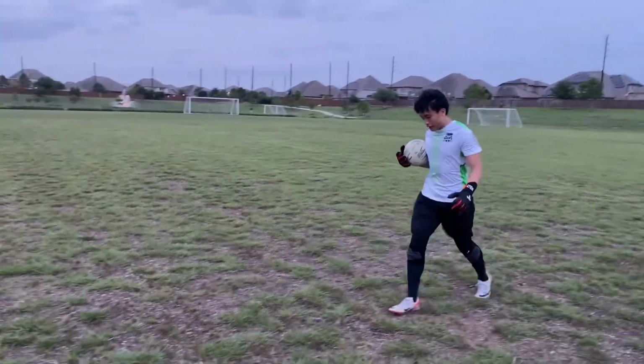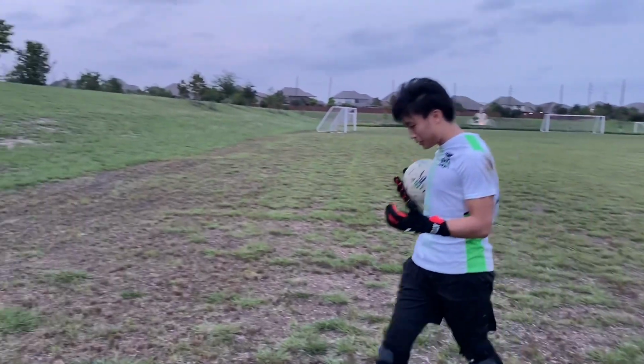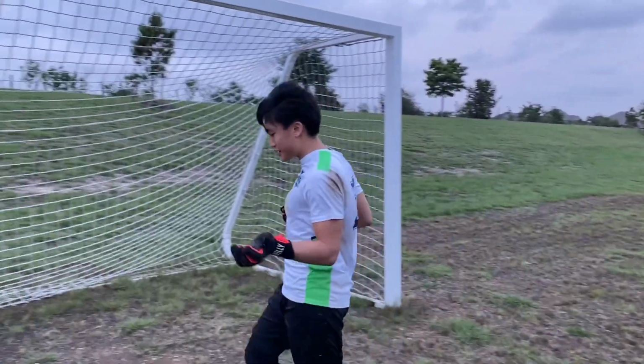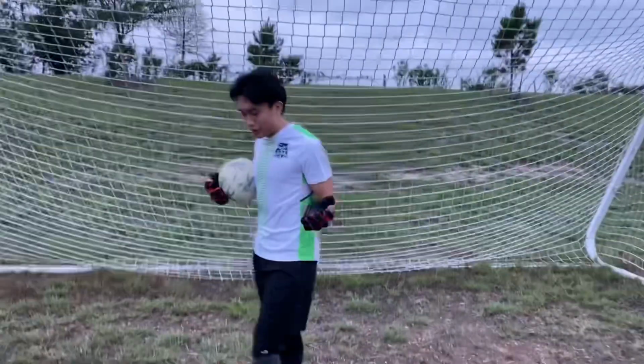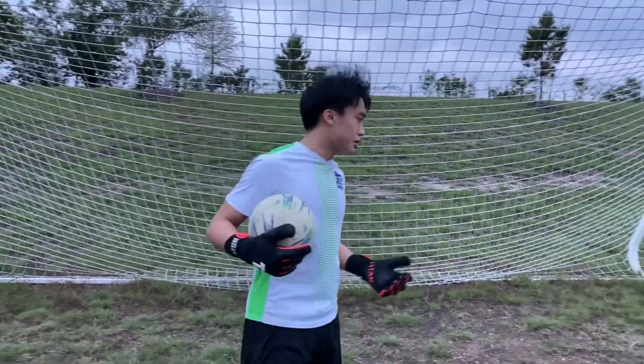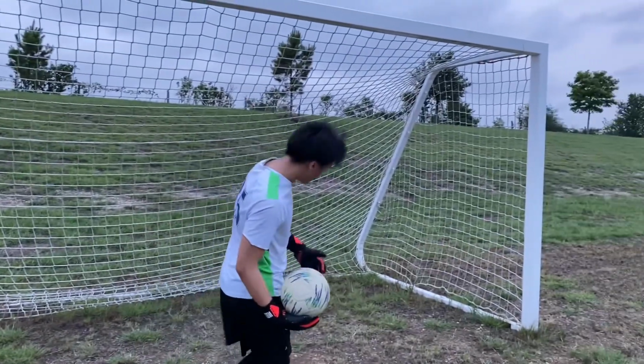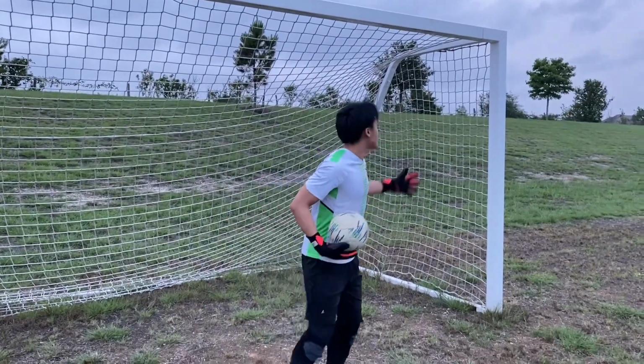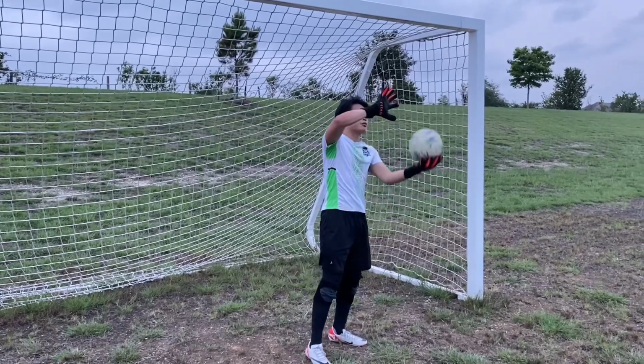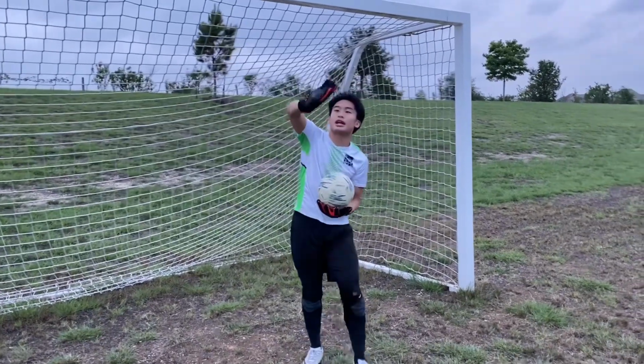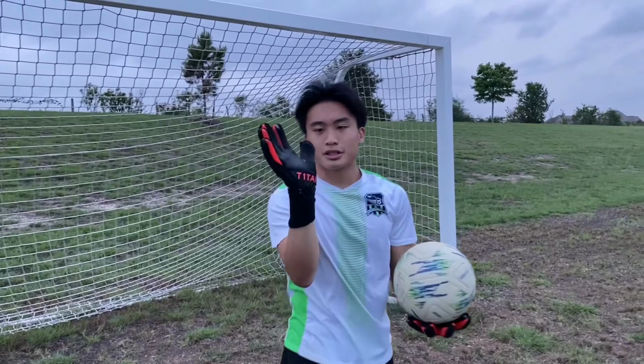So my number one goal is to get the ball out of bounds in this case. That way I don't have to worry about a rebound or a higher chance of me getting scored on. So when I'm stopping the ball, I want to put my hand in a specific angle to put the ball over.